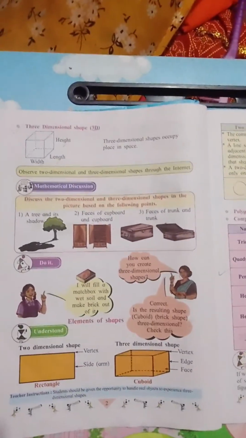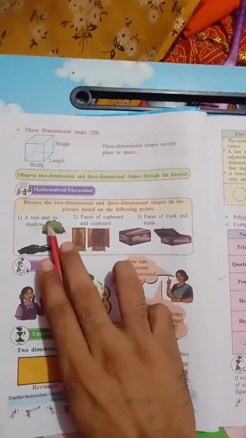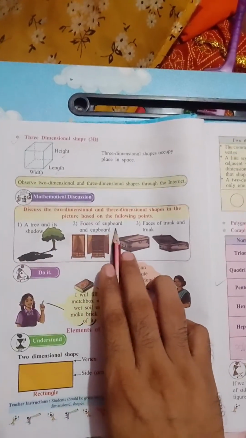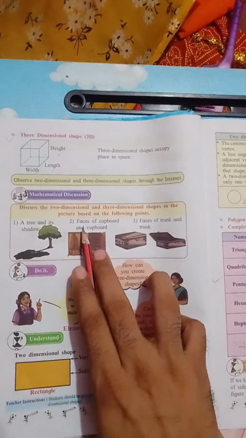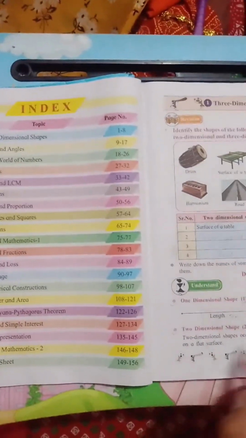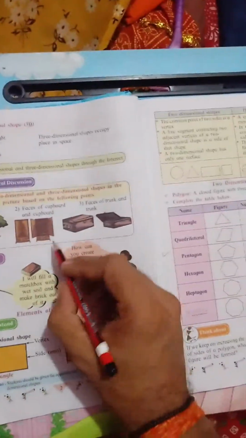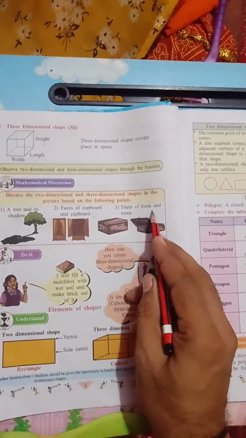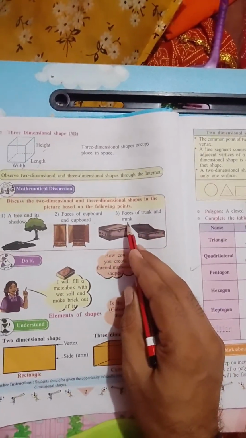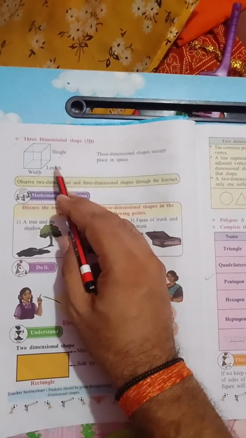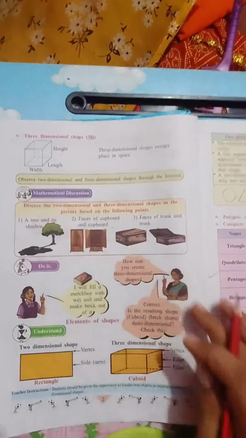Like for example, a tree and its shadow is one-dimensional. Faces of cupboard, and cupboard occupies space, therefore it is two-dimensional. And faces of trunk, and trunk is three-dimensional because height, length and width are given.